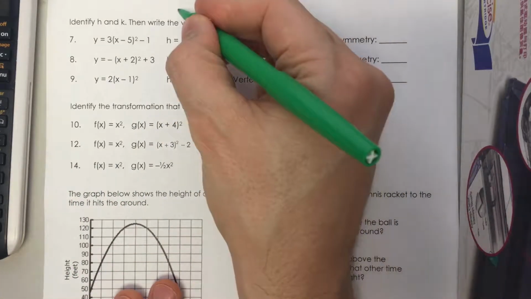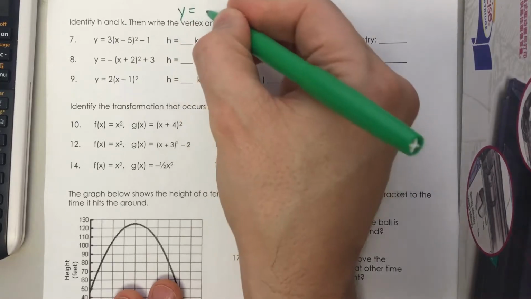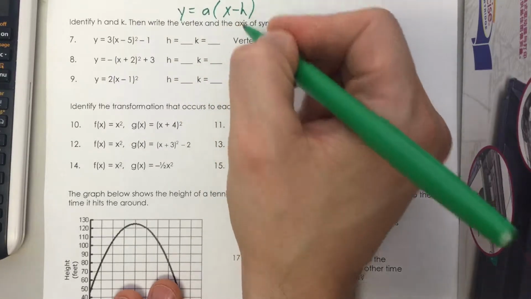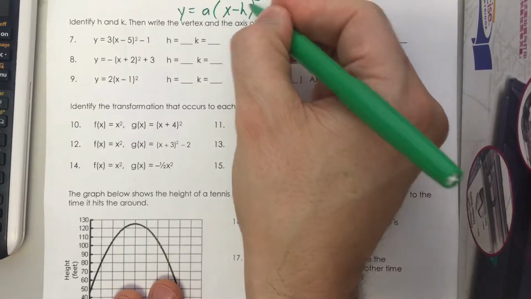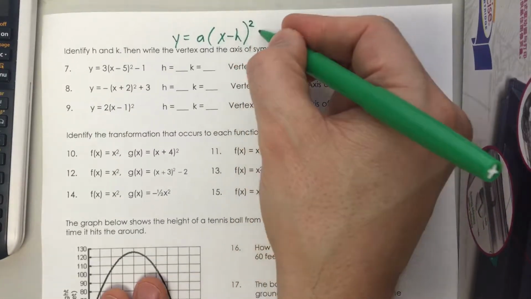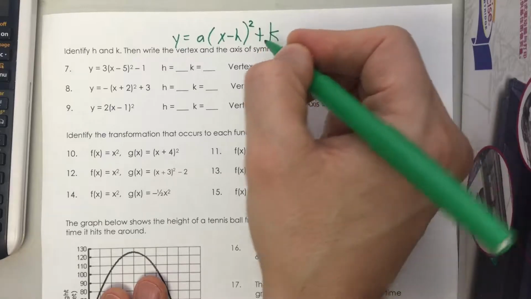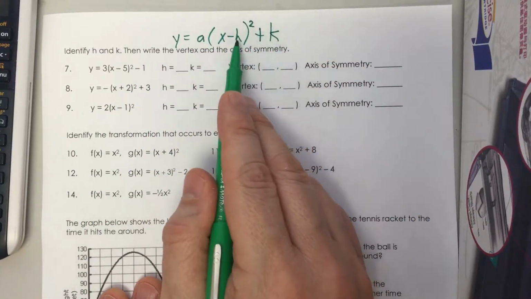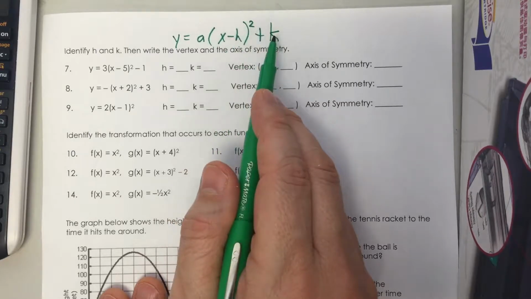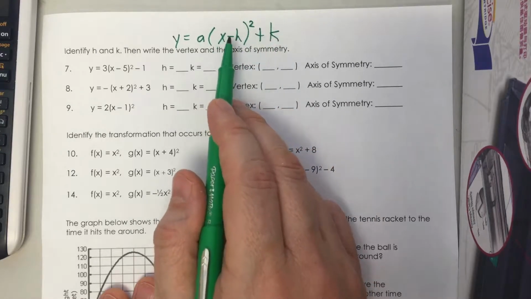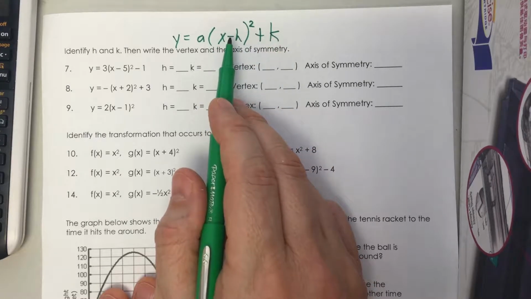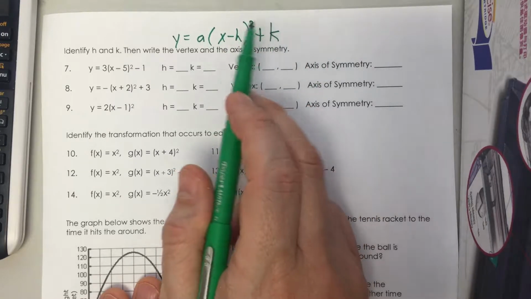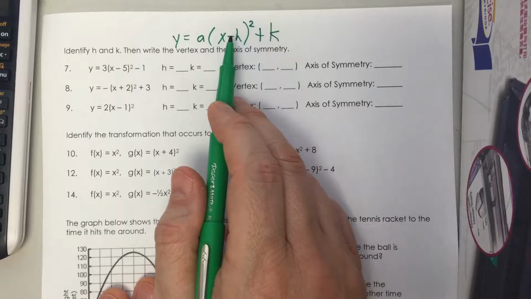Vertex form is y equals a times (x minus h) quantity squared, plus k. These are all in that form. You're just picking out that number and that number. But notice that minus sign is part of the equation. So when I take out the h number, I want to keep in mind that the minus sign stays.